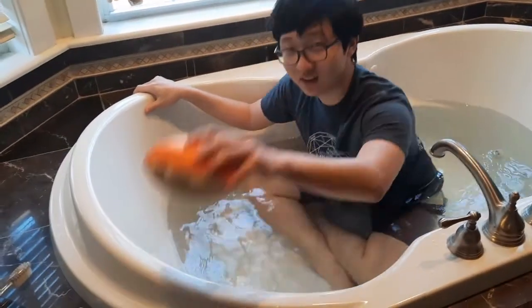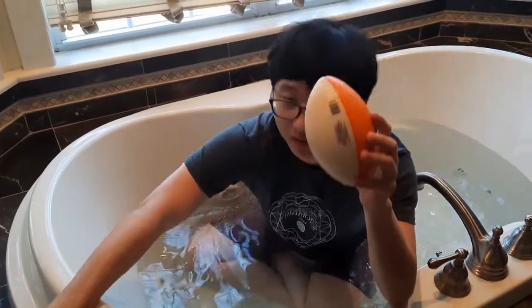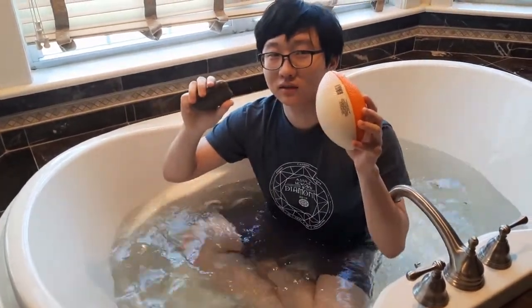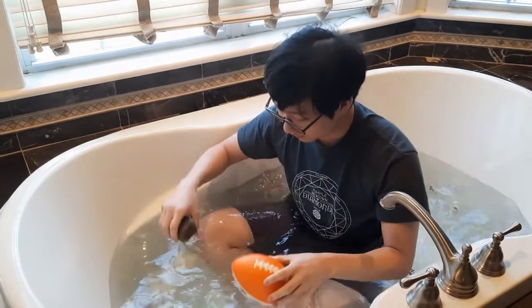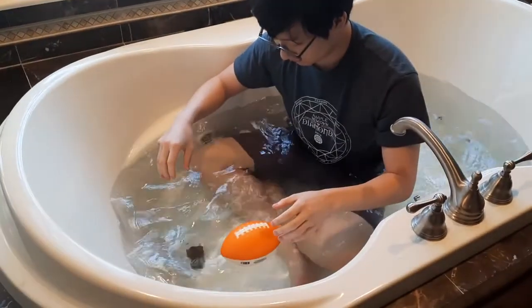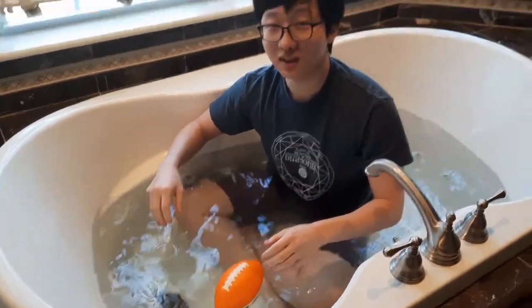As you can see, I'm washing me and my clothes. And when I'm in the bathtub, I have my two favorite toys with me: a ball and a rock. And when I put them in the tub, one of them sinks. But why?